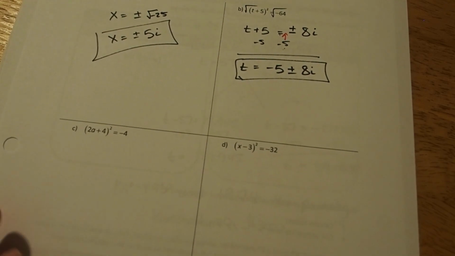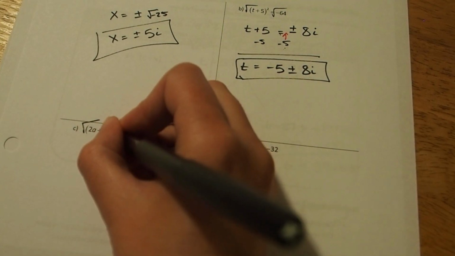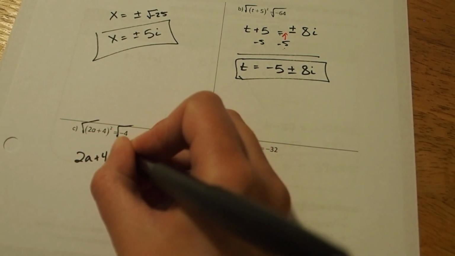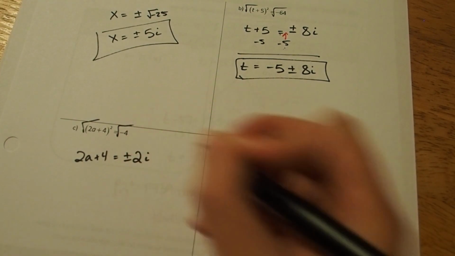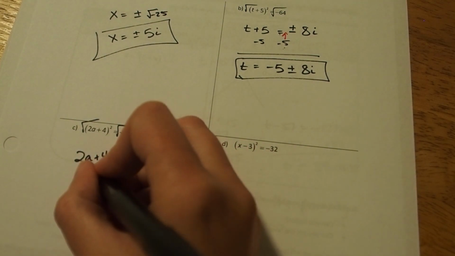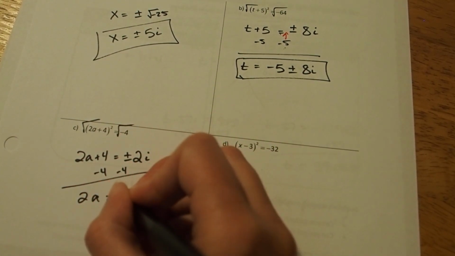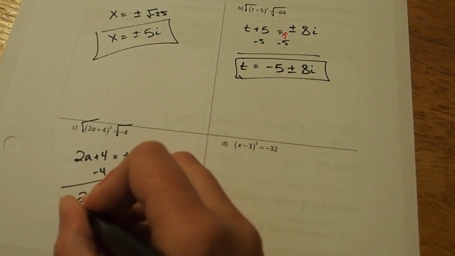Last two. Once again, perfect square is already by itself, so we're ready to take the square root immediately. So it's going to give me the 2a plus 4 equals plus and minus the square root of negative 4 is 2i. And subtract your 4 to the front. It's going to give you 2a equals negative 4 plus and minus 2i.